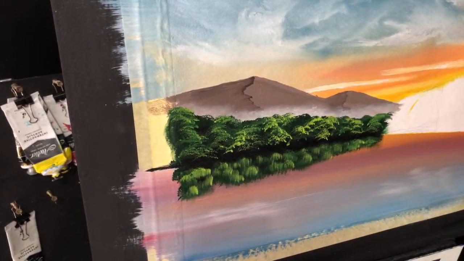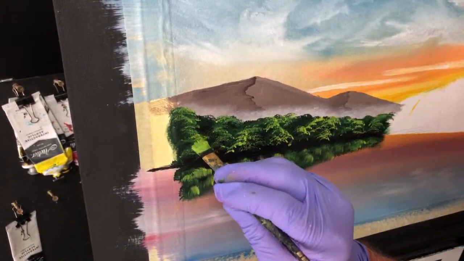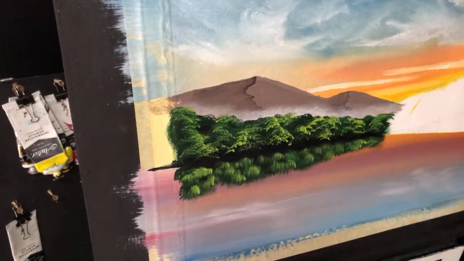That's all right, it looks wet enough, hey? You could probably see a little bit here. Needs a bit more vibrancy there. That'll do it.